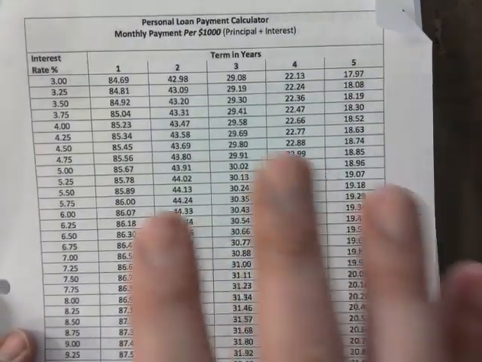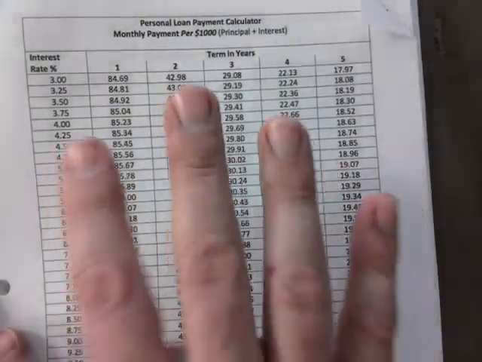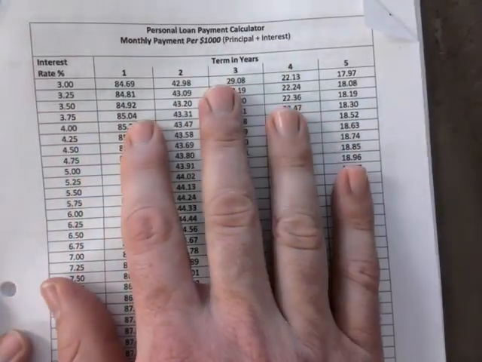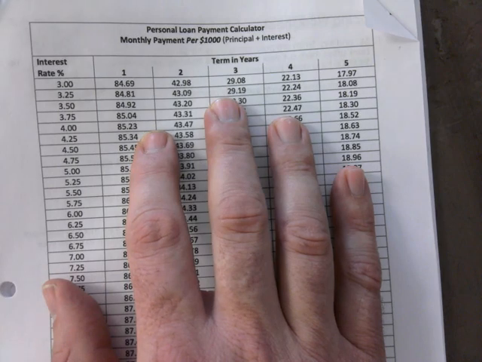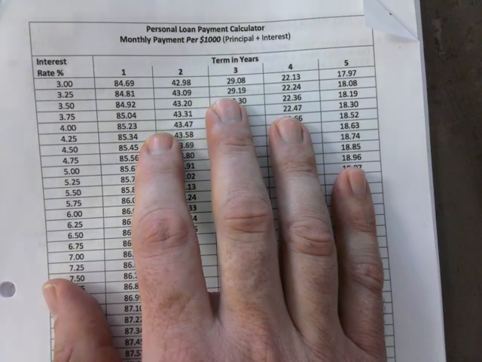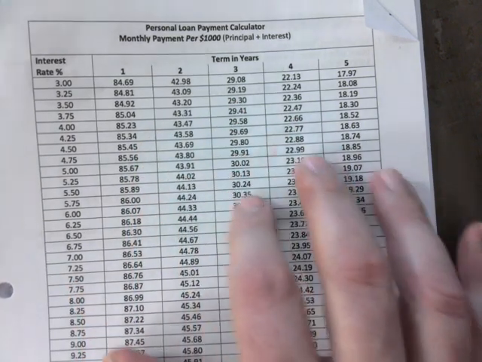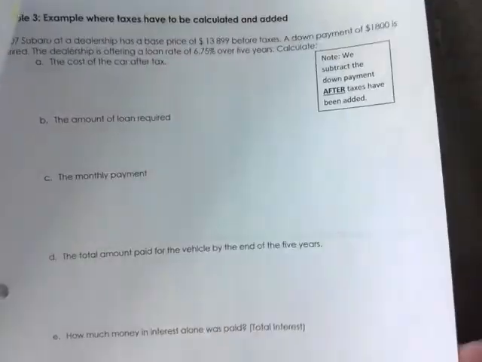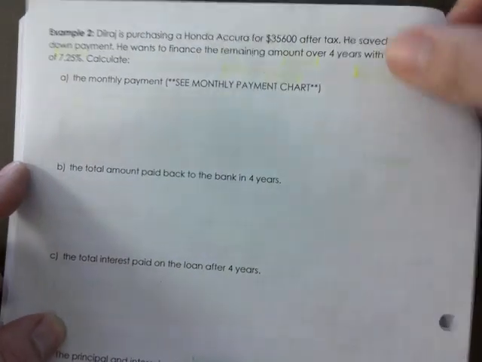So for now, you want to use this one for every question that involves a loan. ACs, tests, quizzes, I provide this. So you don't have to have this booklet with you for that or anything. You will always be provided with this table. Okay? But for the questions in here, you have to go to page 32. So go to page 29 for that second example.